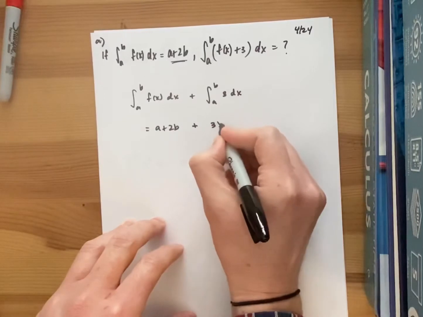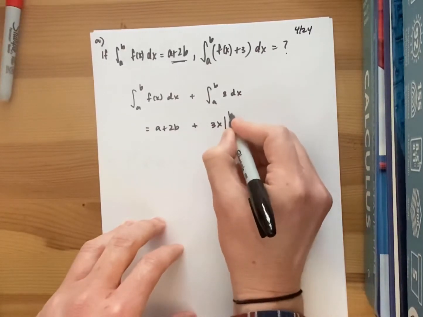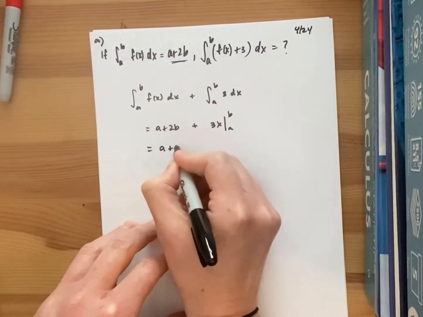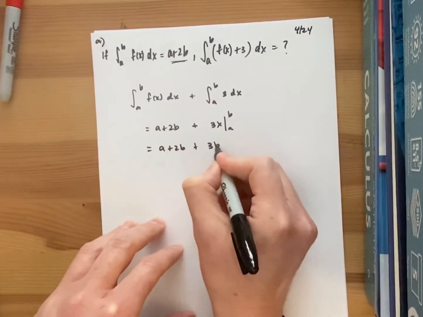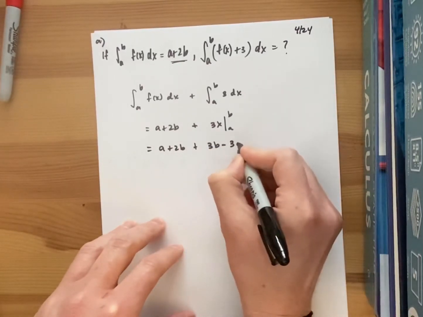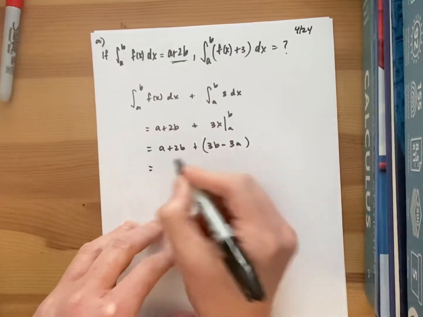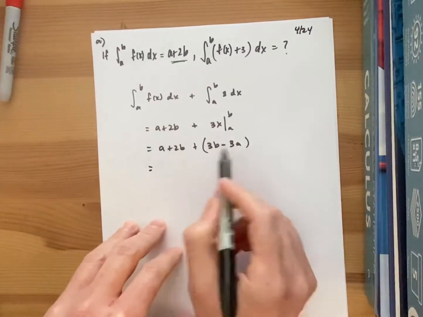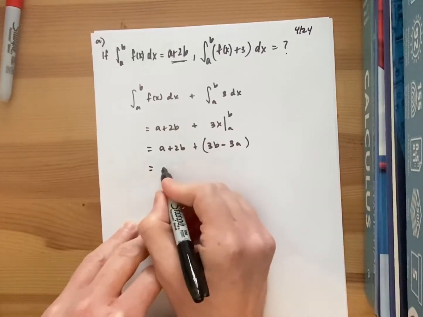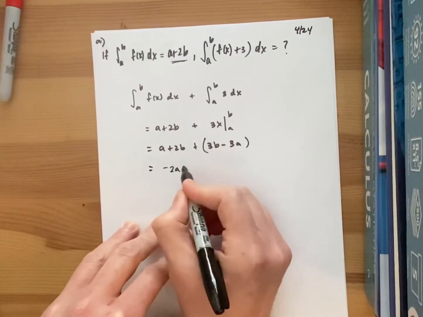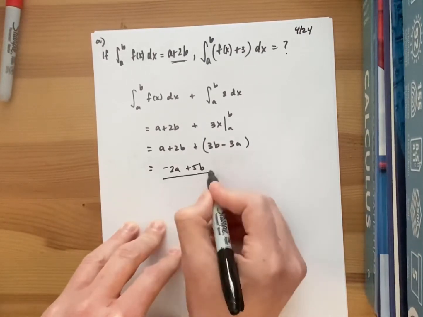This is going to be 3x, but then you're plugging in b and a. So here you should get negative 2a plus 5b.